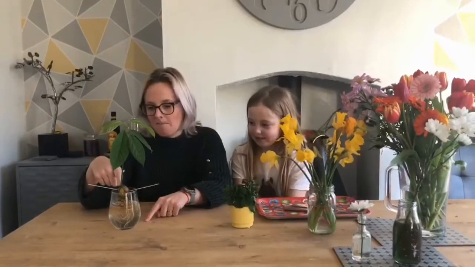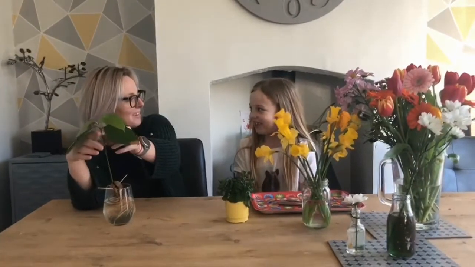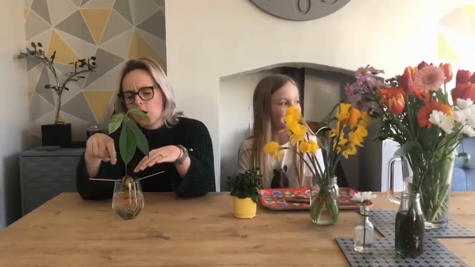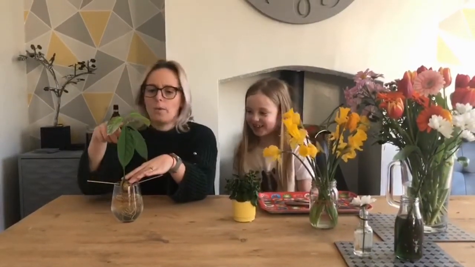Now the stem. Ooh. What's the job of the stem? Now I think this is a little bit more tricky. Do you actually know this one? It also helps it stand up. It does help it to stand up, yeah. So the stem also has special tubes in it too, called xylem and phloem. And those are tissues, and one of them will carry water up and one of them will carry sugar. So the xylem cells will carry water all the way up to the leaves because the leaves will need water. So that's quite important.